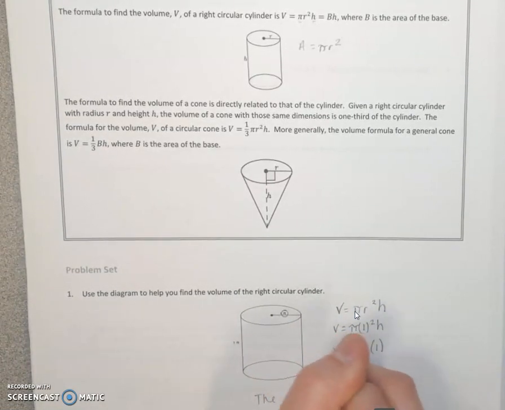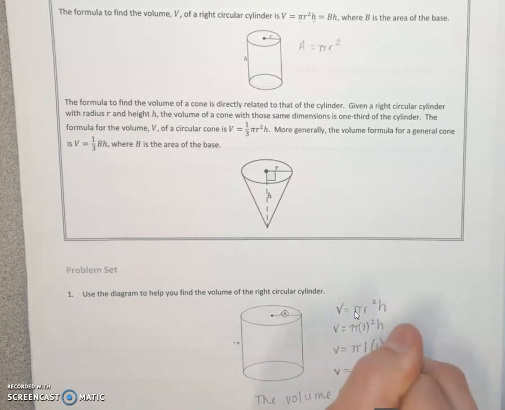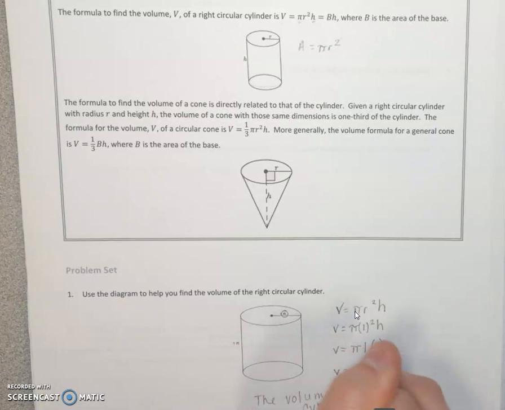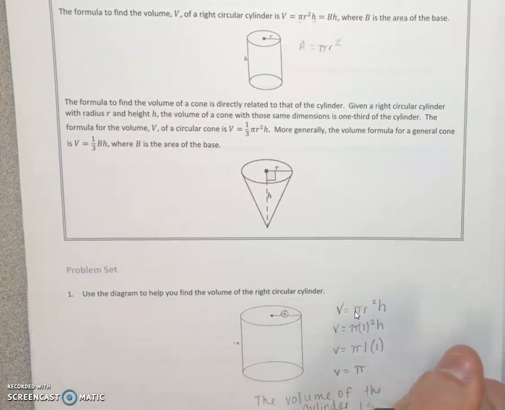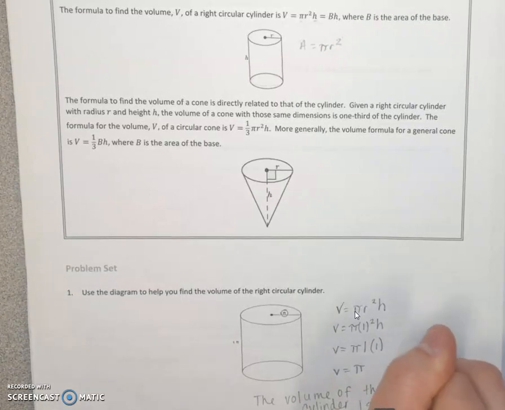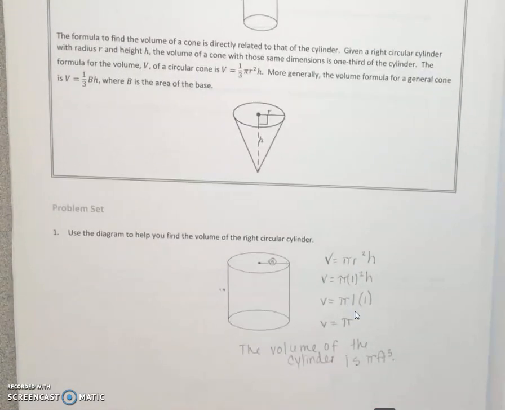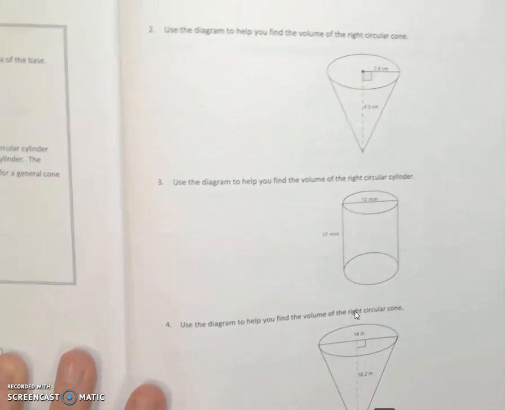The volume of the cylinder is pi foot to the third. And that part matters. Pi foot to the third. Sorry, I'm kind of crooked today, so my handwriting is a little off.